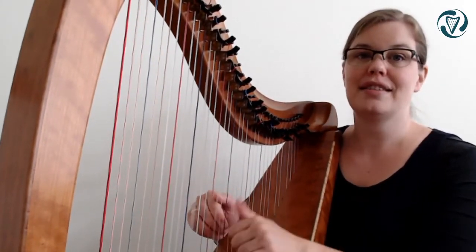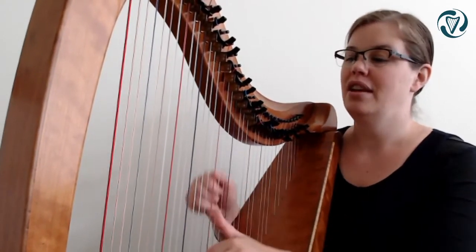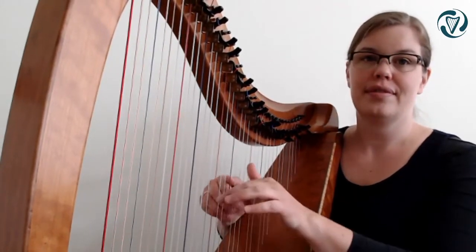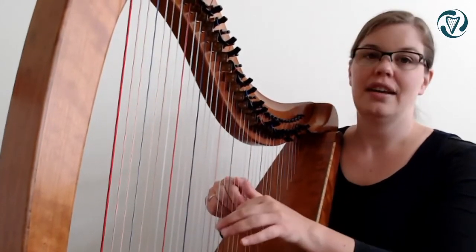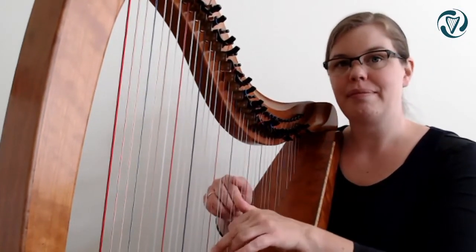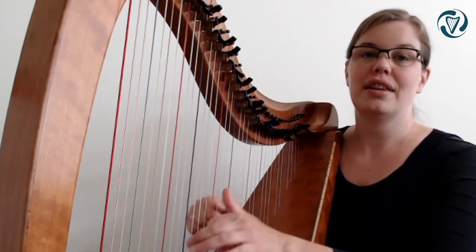Let's repeat this. So we're doing G twice again. 1, 2, go up to C. Go up to D. And back down to G, and we're ending with the G chord.